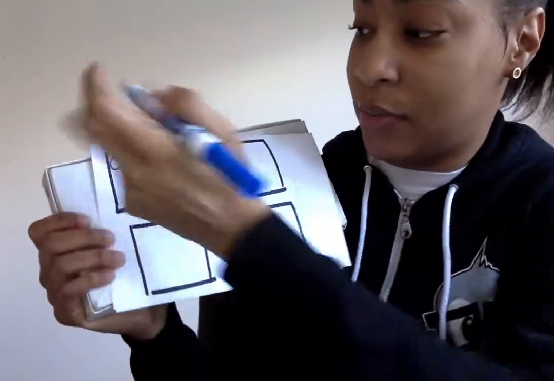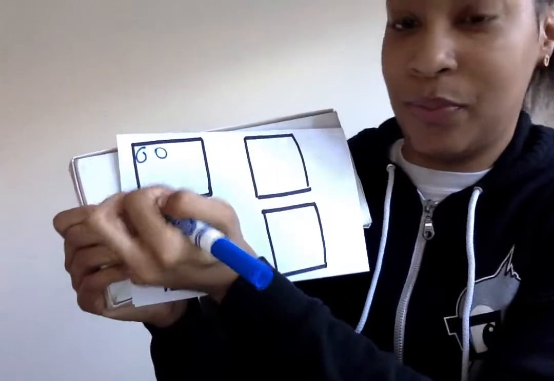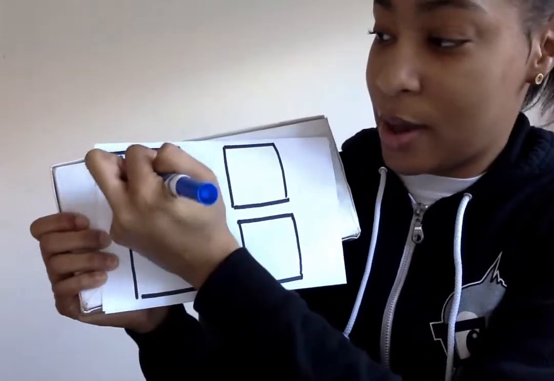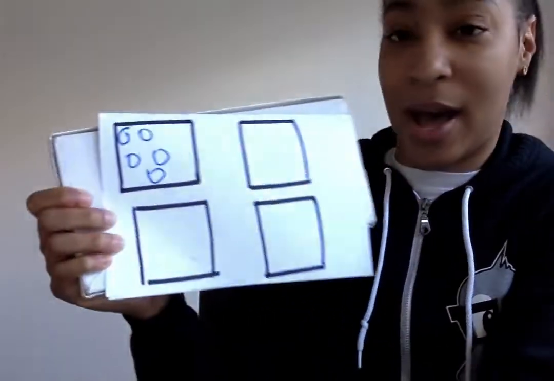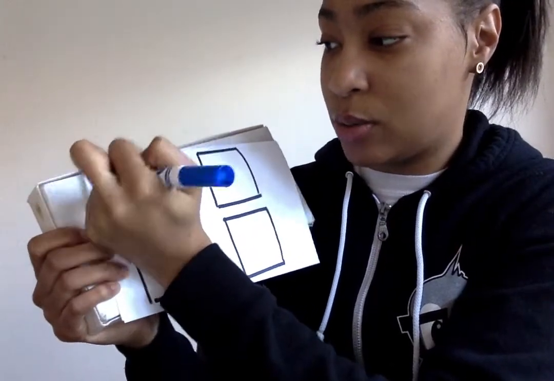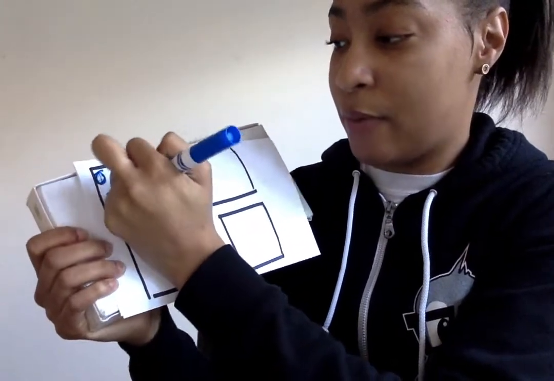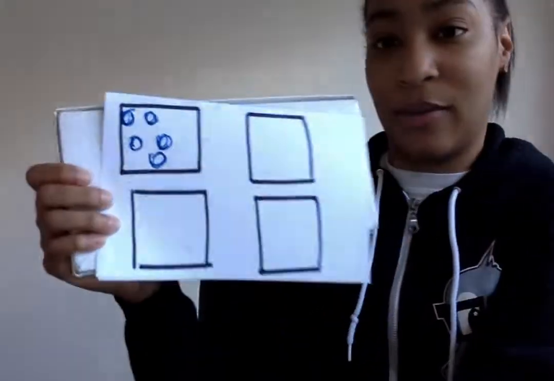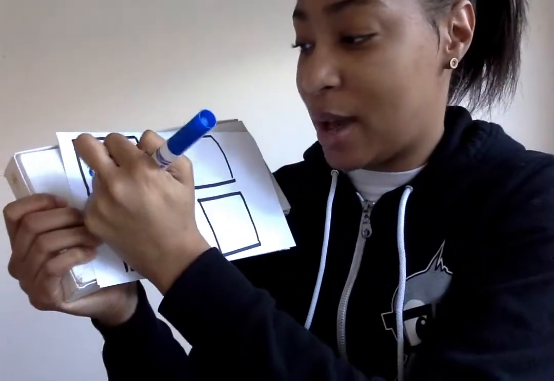1, 2, 3, 4, 5. And I'm going to put the number 5 under my first table. Now the next table we need to put 5 more kipsters.